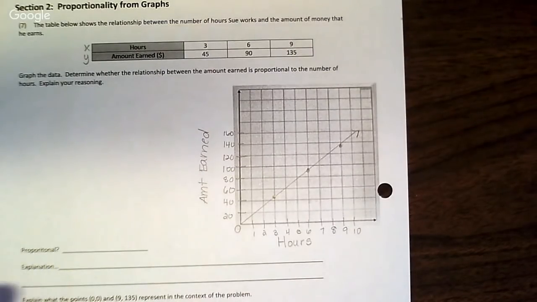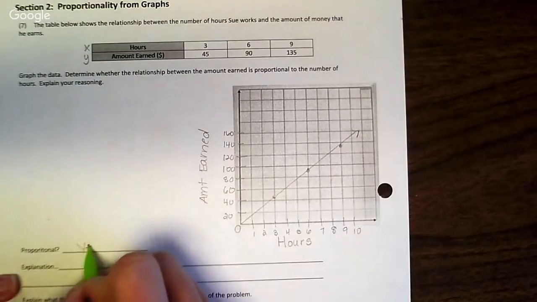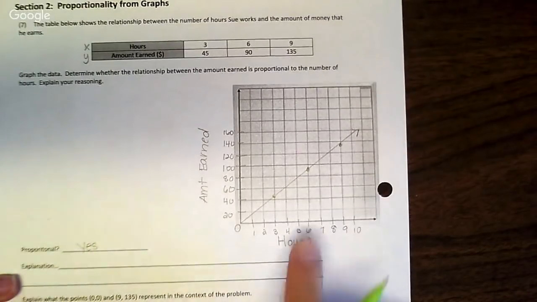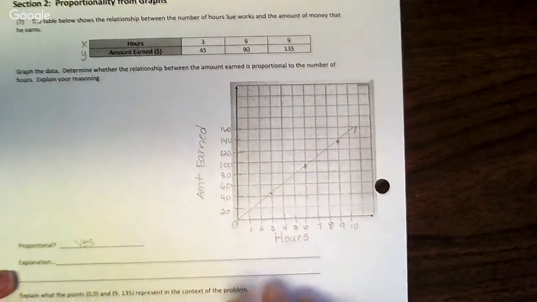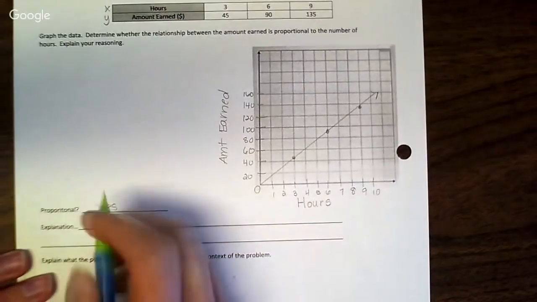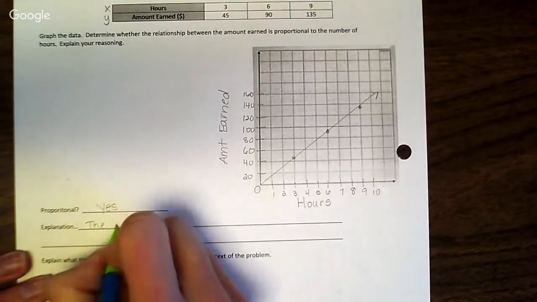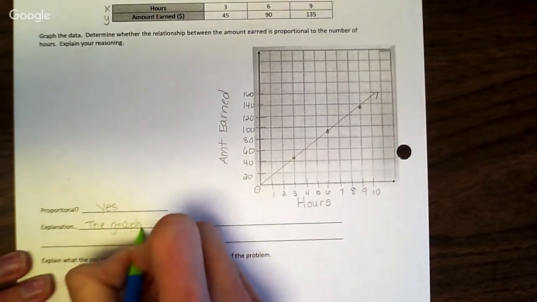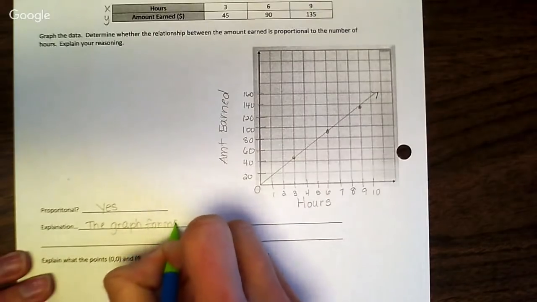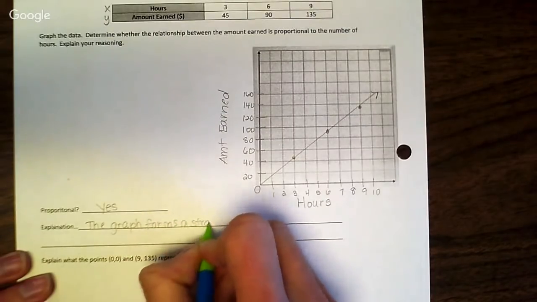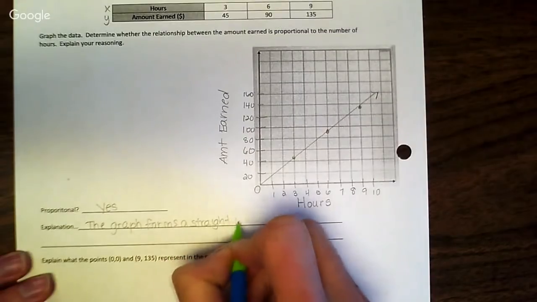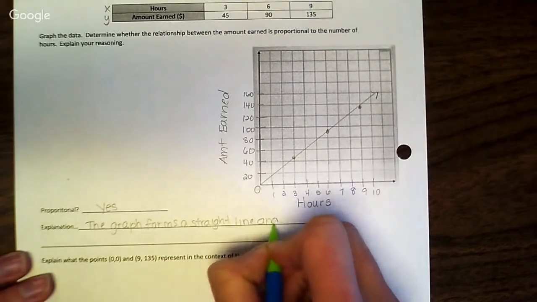And now it says, is it proportional or not? Well, it is proportional. Remember, there's 2 reasons why. It is a straight line, and it goes through the origin. So we're going to write the graph forms a straight line. And it goes through the origin.